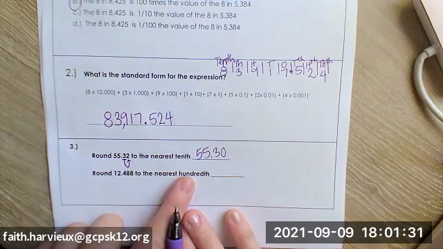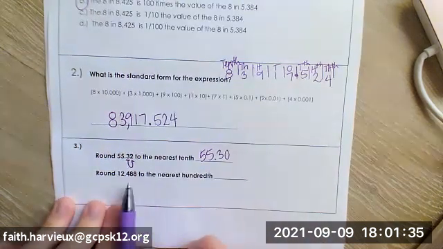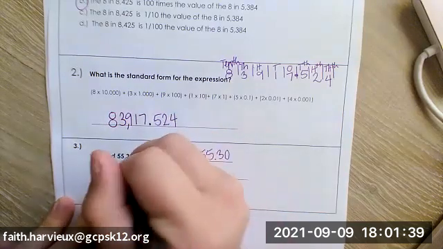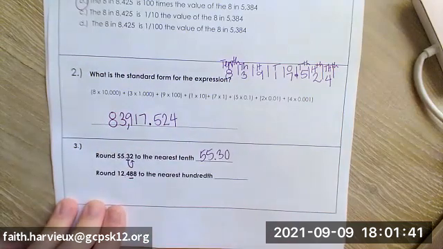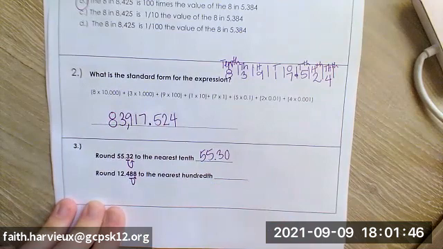Well, if I'm going to round this to the nearest hundredth, I'm going to look for my hundredths place. I know it's on this side of the decimal. So I'm going to go tenths, hundredths. I'm going to underline it. I'm going to look next door at my thousandths place, and I see that it's an 8. That is 5 or higher.